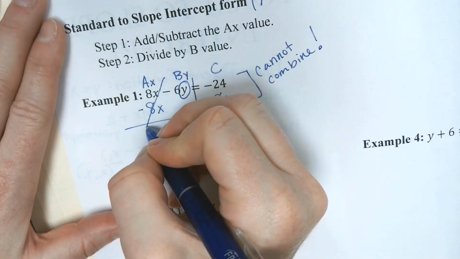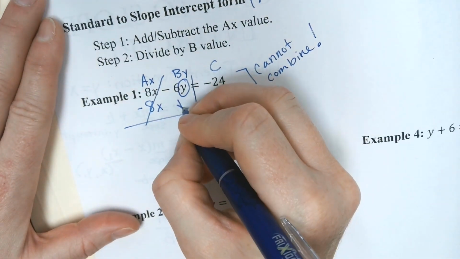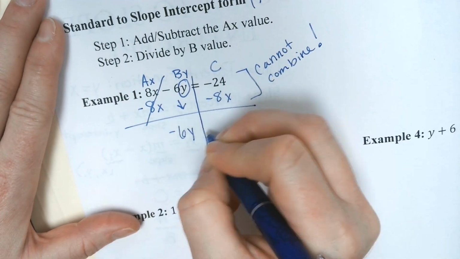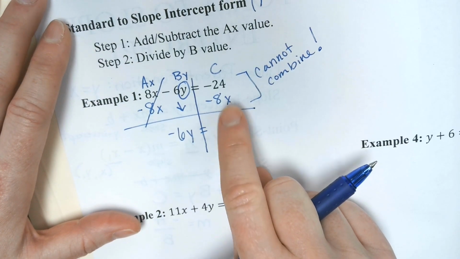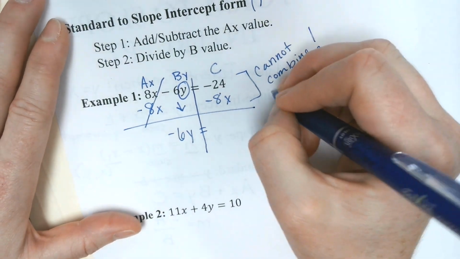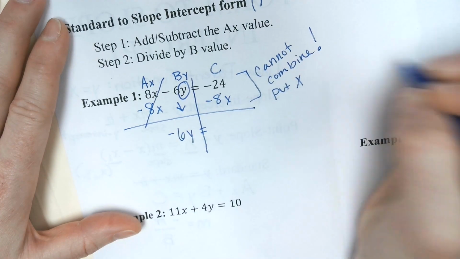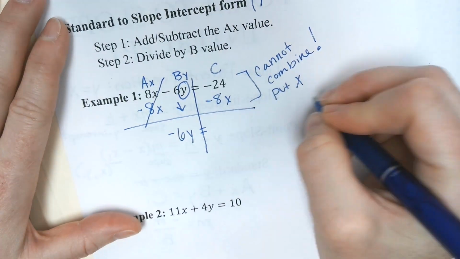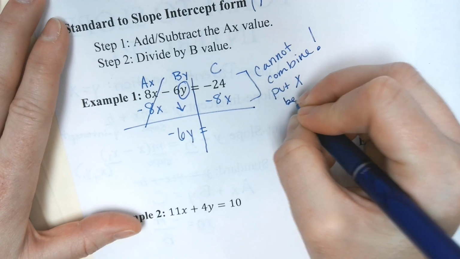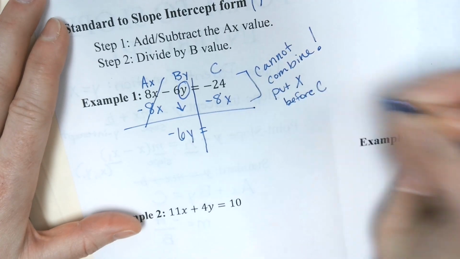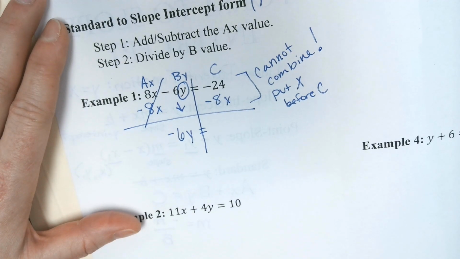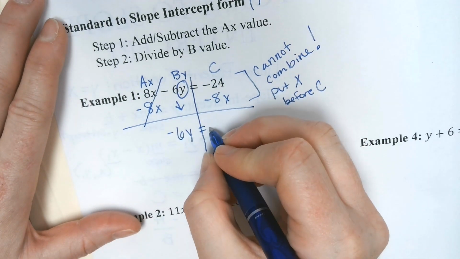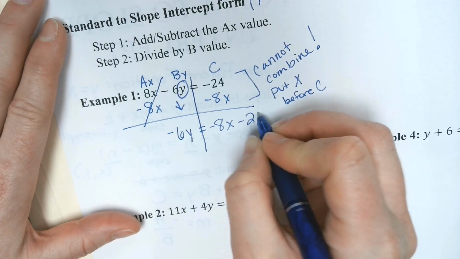So this crosses out on the left, and you bring this down. It's negative 6y equals. Because I want it in the form of mx plus b, I'm going to put the x first, before c. C is that negative 24. So you want it in that order. So it's negative 8x minus 24.